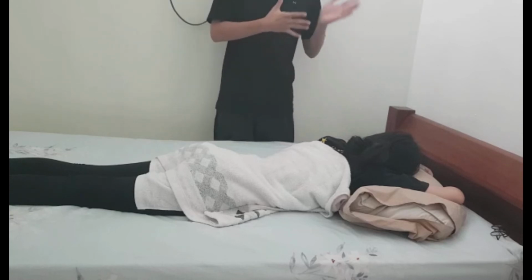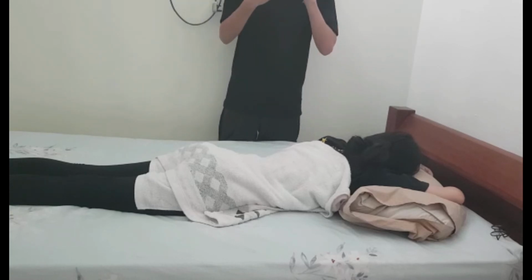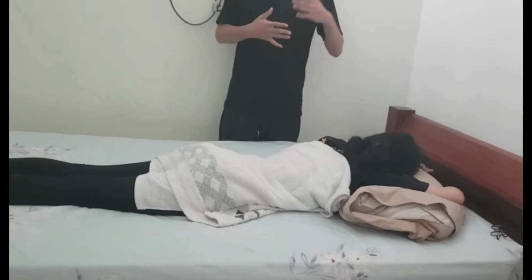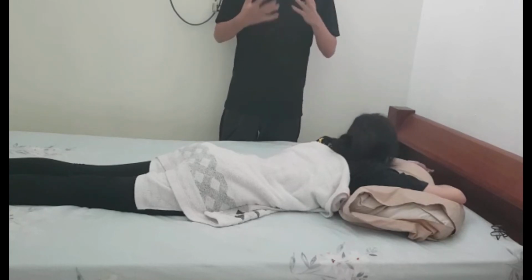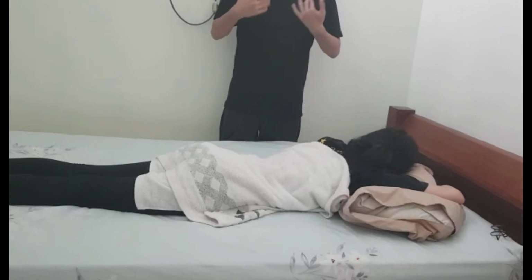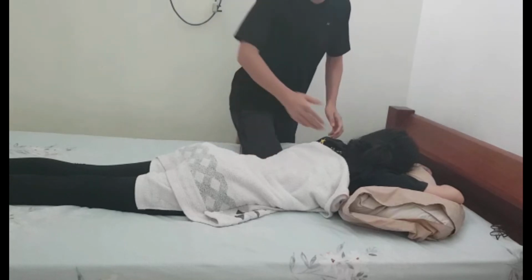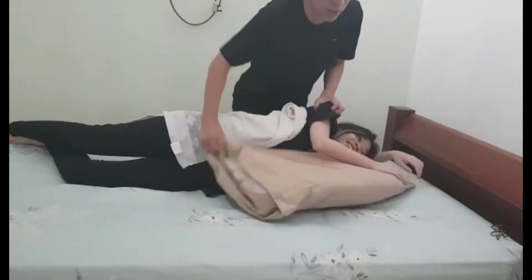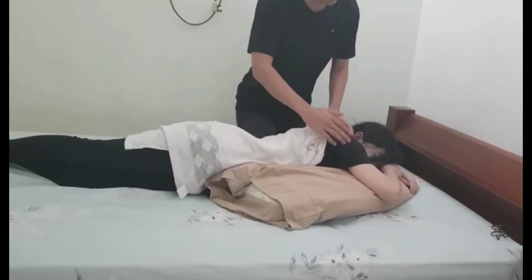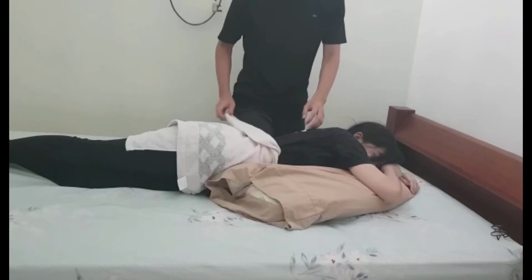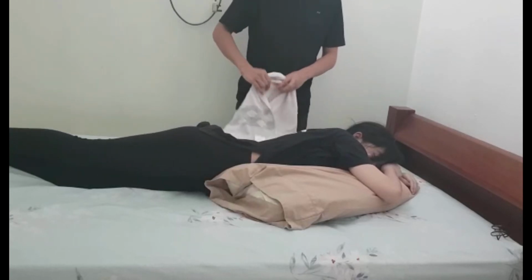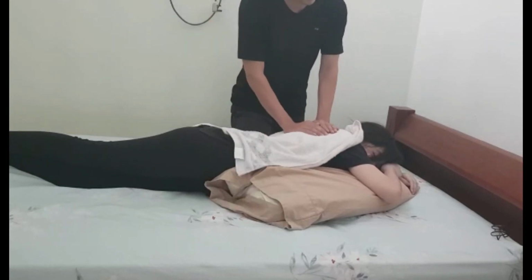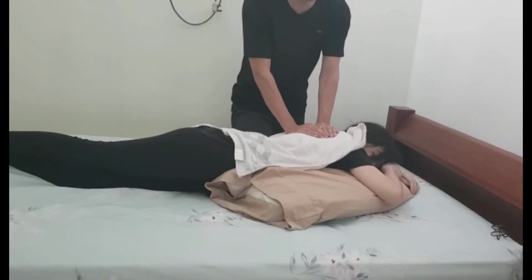But the difference between vibration and percussion is that with vibration you can involve gravity positions that help to clear the phlegm. So for example, lie on your side, this side, and then you can ask the patient to lie on the pillow. This can help the drainage. And you can choose to use a towel or not. I prefer to use a towel, and you would do vibration like this.